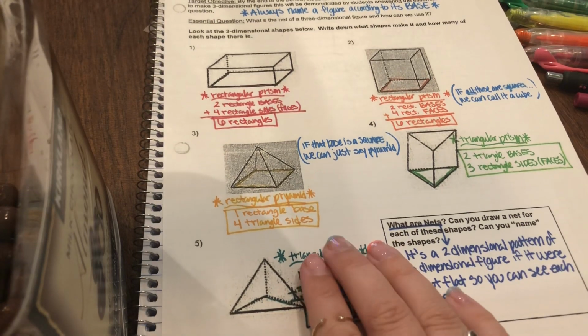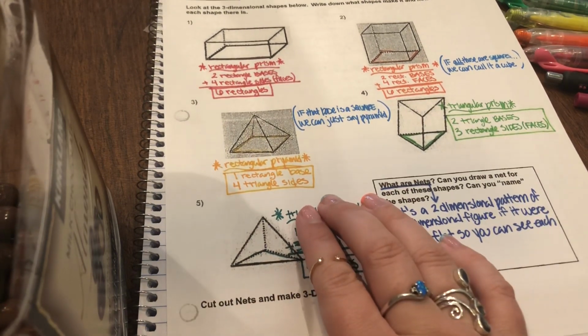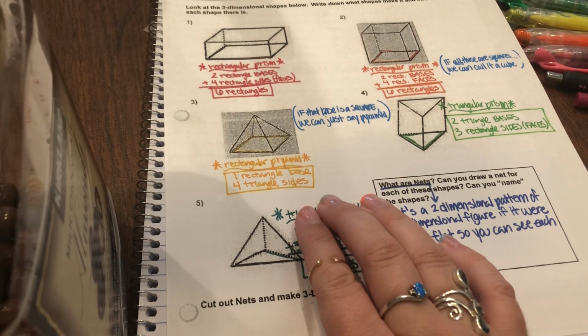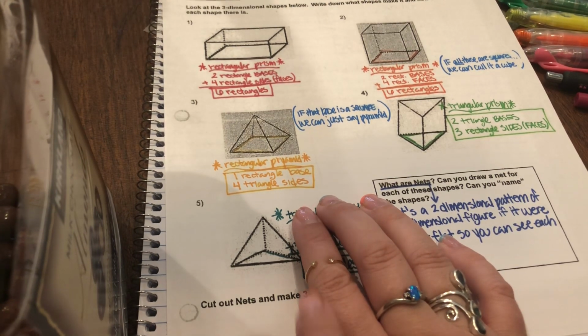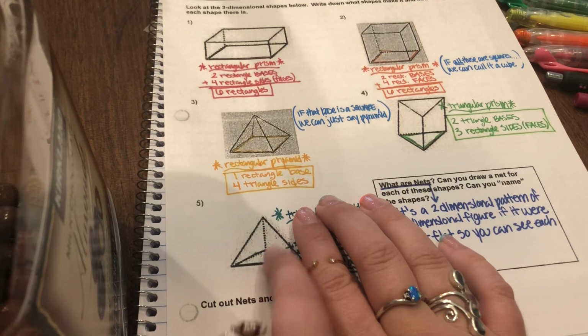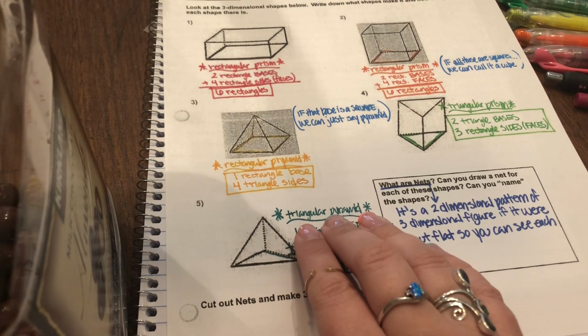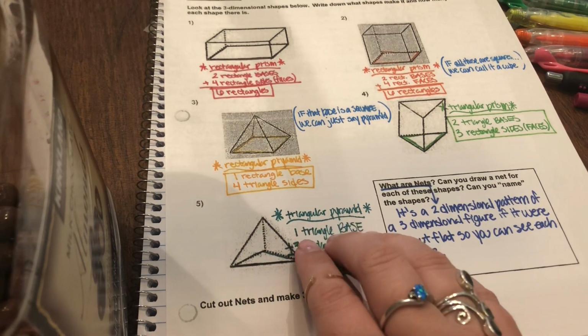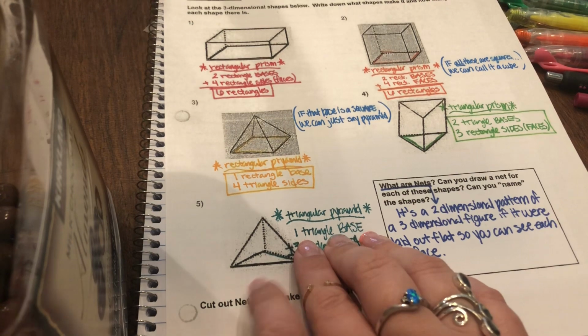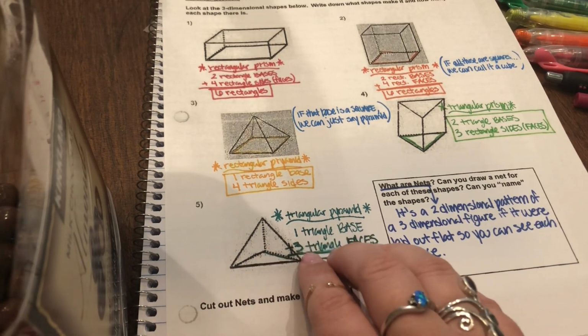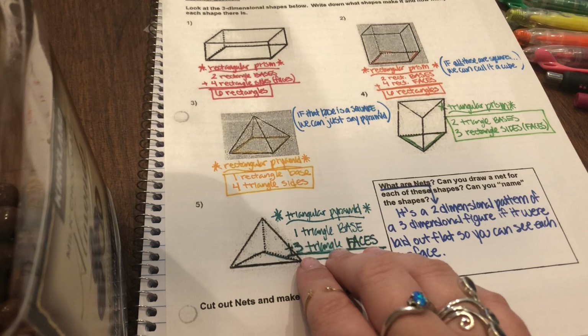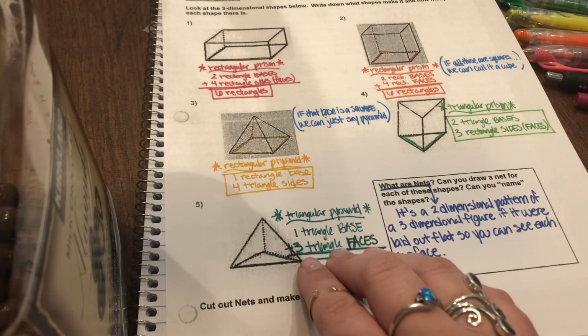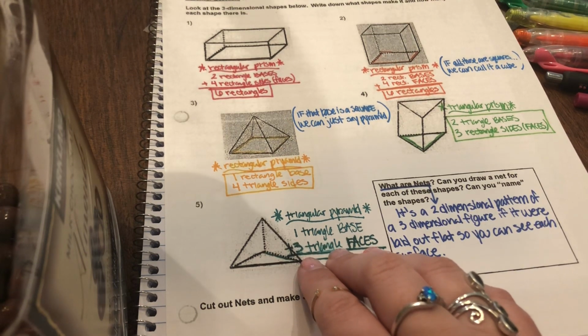For this last one right here, is this a pyramid or a prism? What do you think? Well, it comes to a point at the top, so a pyramid. If you said pyramid, you were correct. What type of pyramid? Well, what's your base shape across from that point? It's a triangle, so it's a triangular pyramid. It has one base, and that base is a triangle with three sides, so there should be three triangular faces or sides coming off of it.